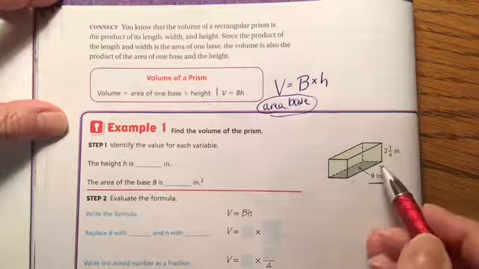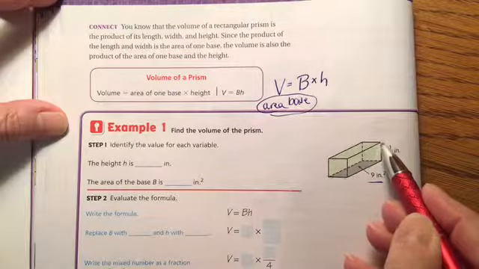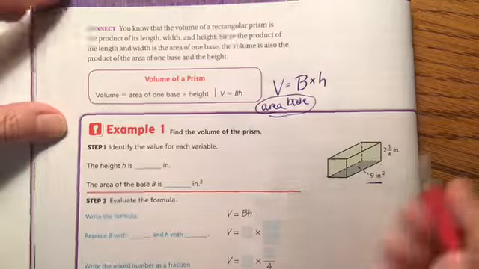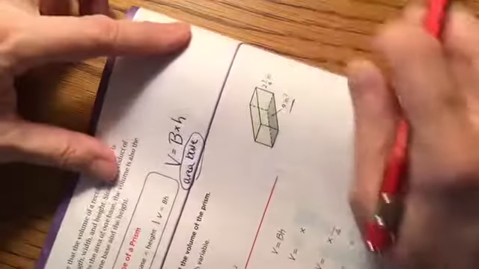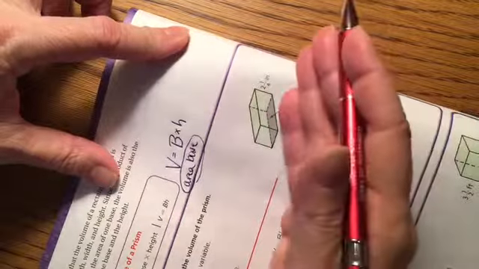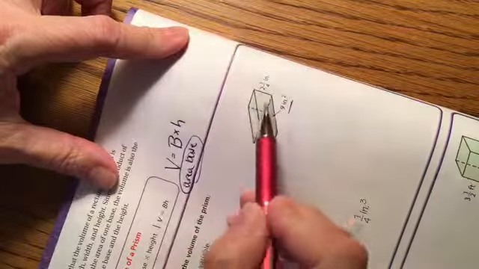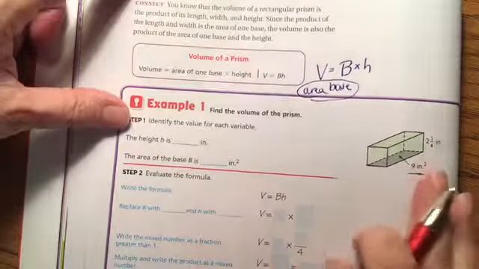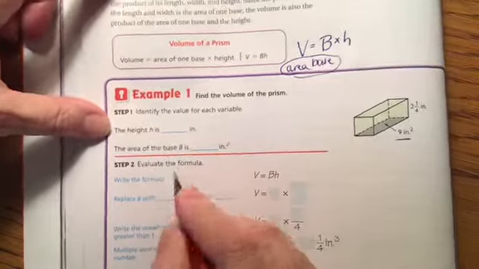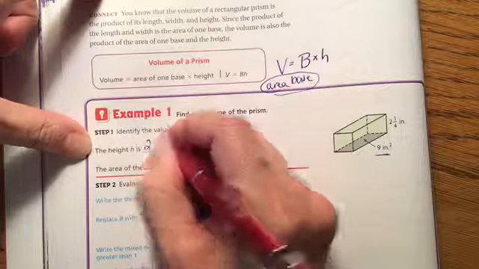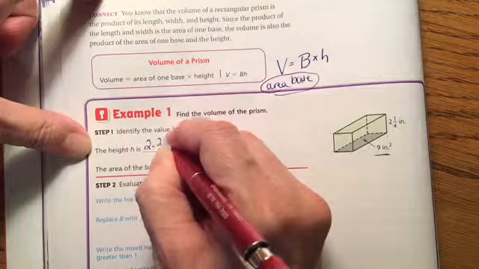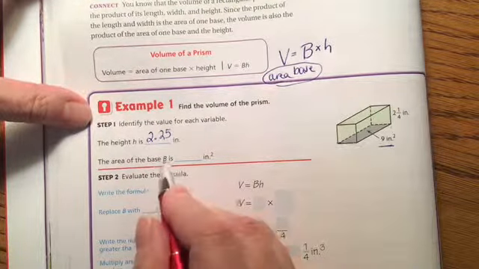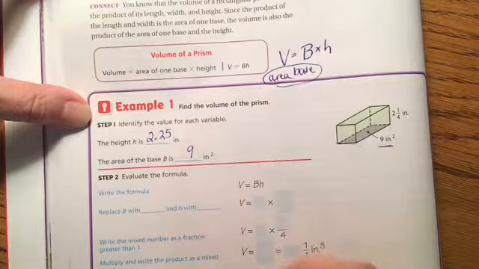So you've got to be sure that your height is the one that's, again, perpendicular, 90 degrees to the base that they give you. Because sometimes they're going to do things like turn it on its side, and you have to realize that we're multiplying across the distance here. It's not always going to be up and down. So the height is 2 1/4, which I'm going to put as 2.25 because, again, it's easier for your calculator. 0.25 is 1/4. The area of the base is 9 square inches.